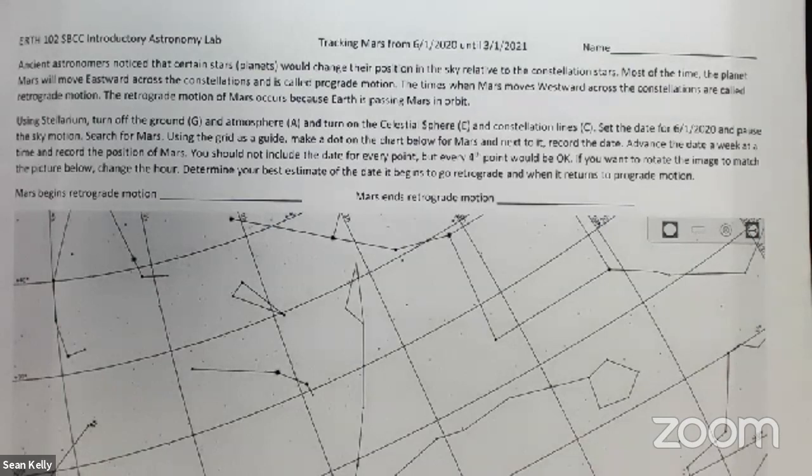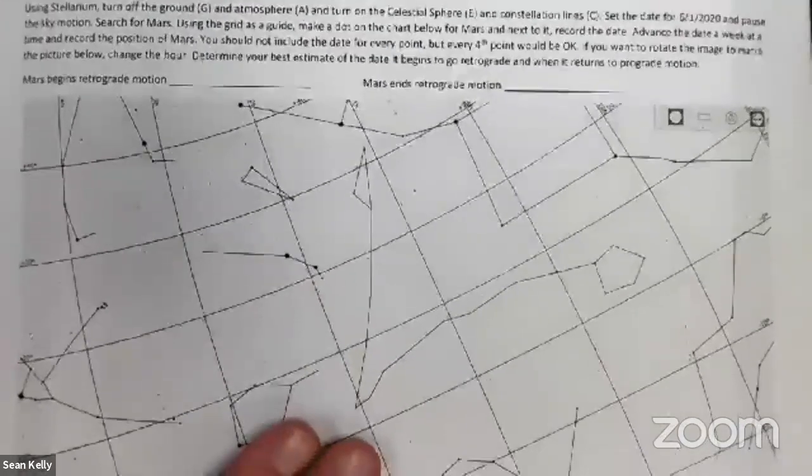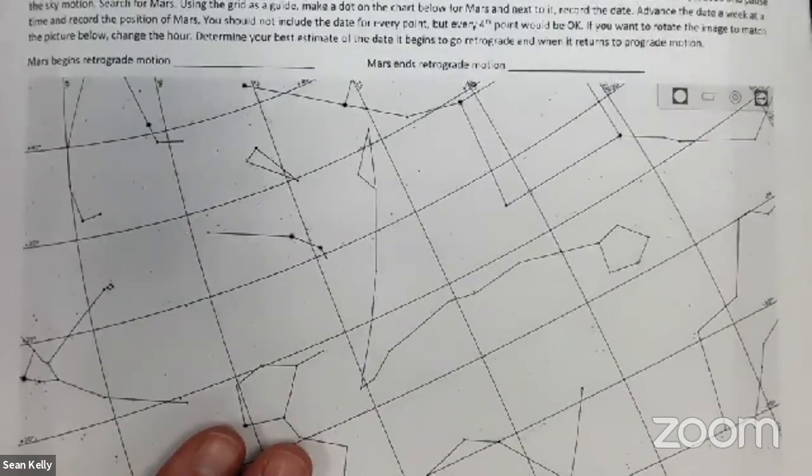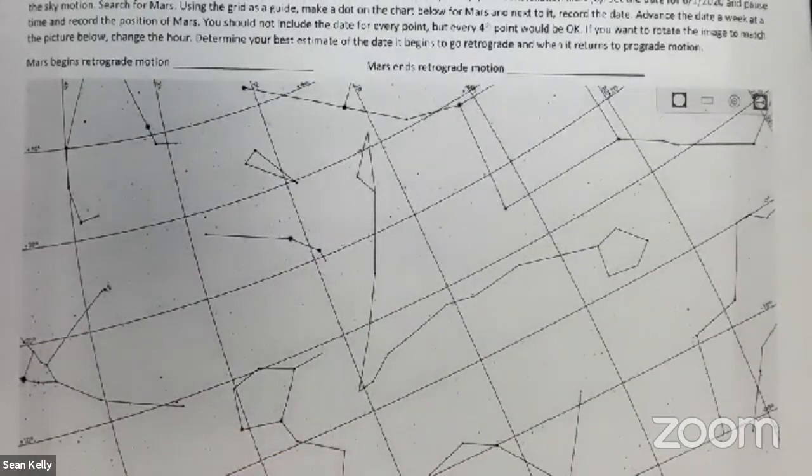Normally Mars moves towards the east through the constellations, and this is called prograde motion. But for a little period of the cycle, it's going to go towards the west. That's called retrograde motion. You're going to see this happen on the sheet. This worksheet is essentially just a map, and we're going to be bubbling in the location of Mars for a 9-month period. Let me show you how you do that.